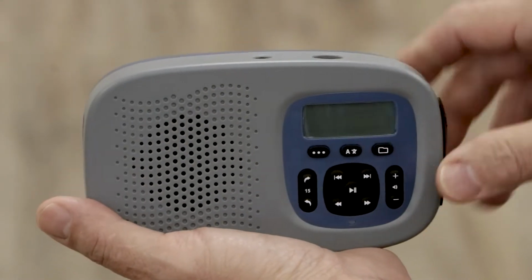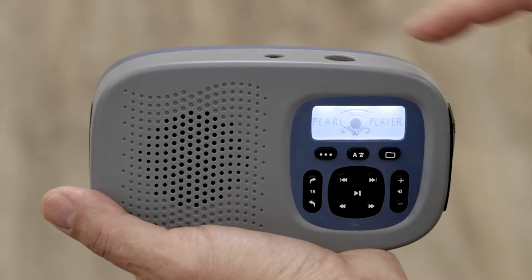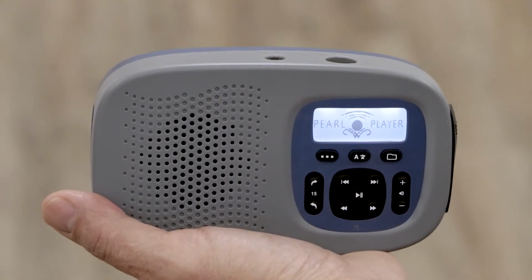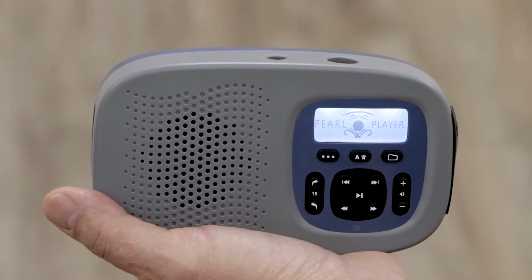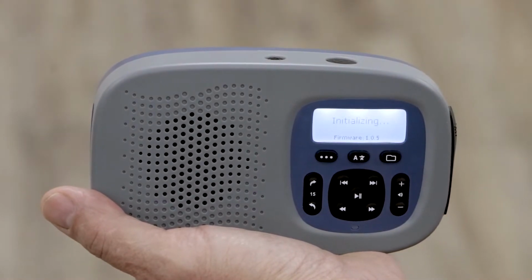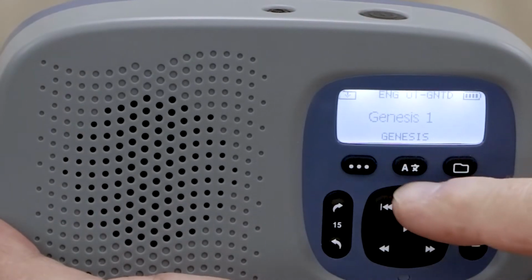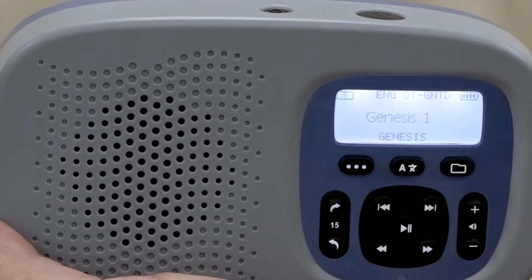Press and hold the power button for just a second and the power will turn on, and that same press on the power button will turn it off again. Now, once the player has booted up, you'll see that the name of the current file is always displayed right in the middle of the screen.